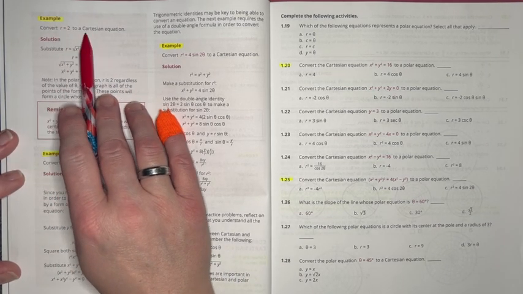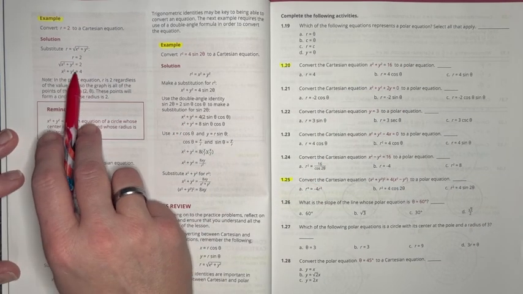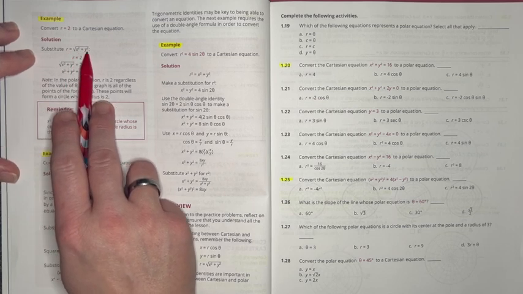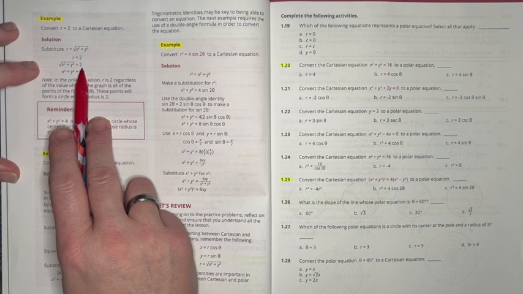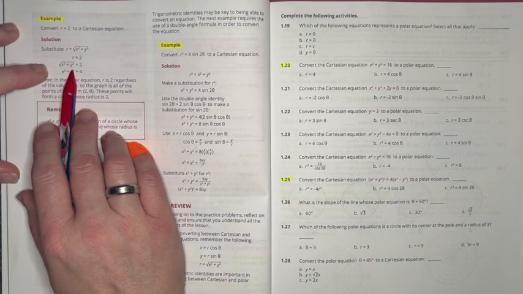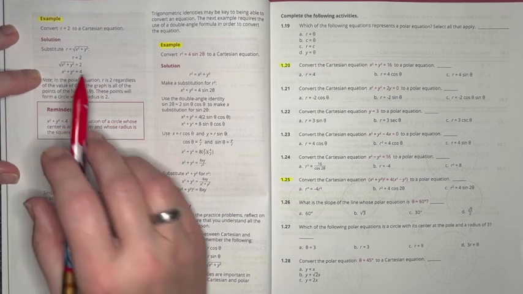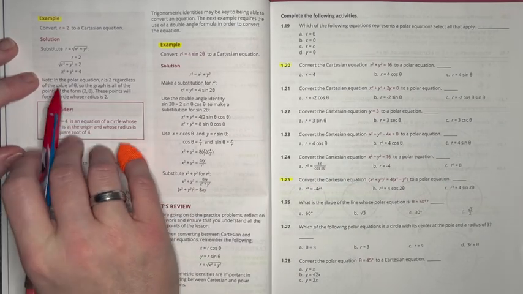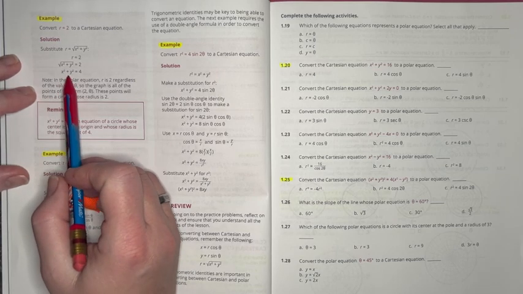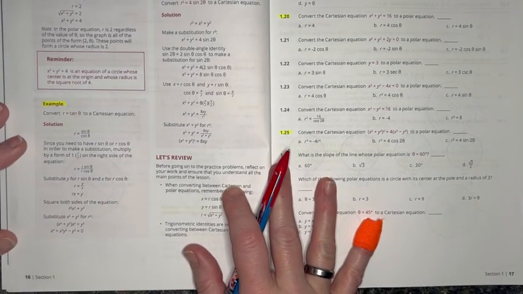Here it says convert r equals 2 to a Cartesian equation. Okay, well, remember, r is equal to the square root of x squared plus y squared, but here r equals 2, right? So the square root of x squared plus y squared must equal 2. They squared both sides to get rid of the square root, and they got x squared plus y squared equals 4. That's it. You're done. That is a circle with a radius of 2, which is what we already knew. So x squared plus y squared equals 4. Okay? Done. That one's a pretty basic one.